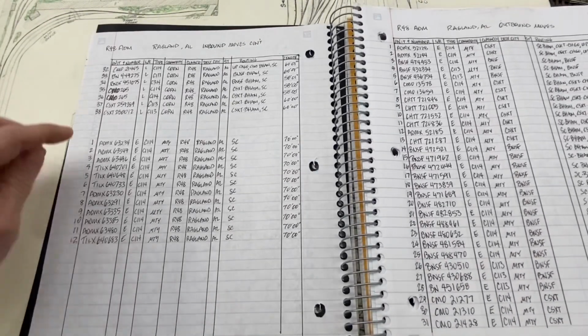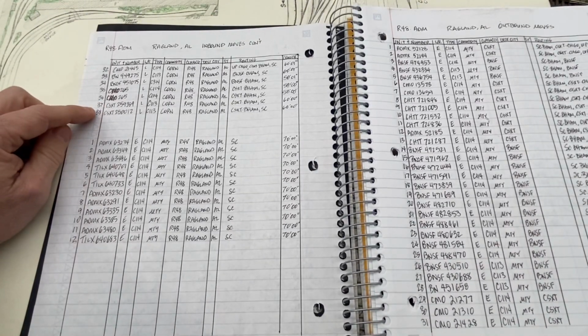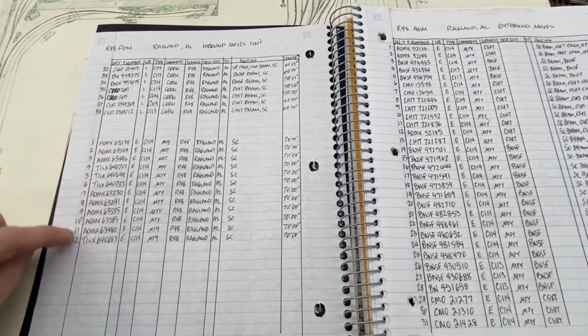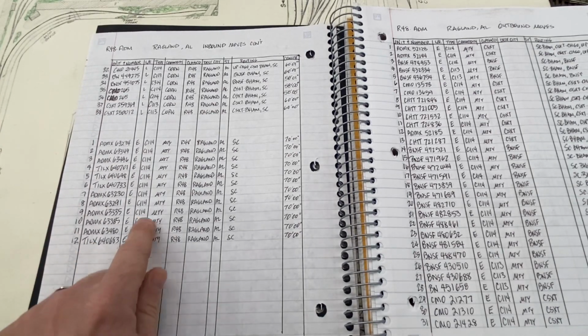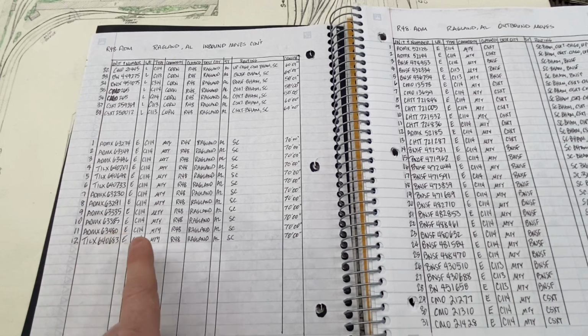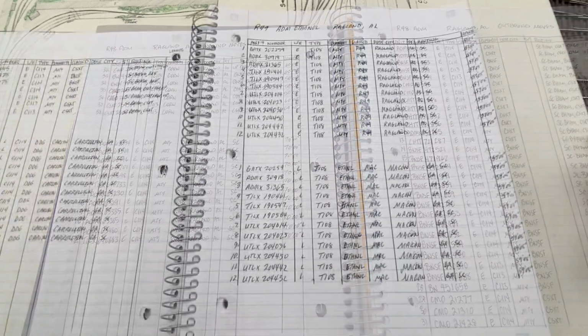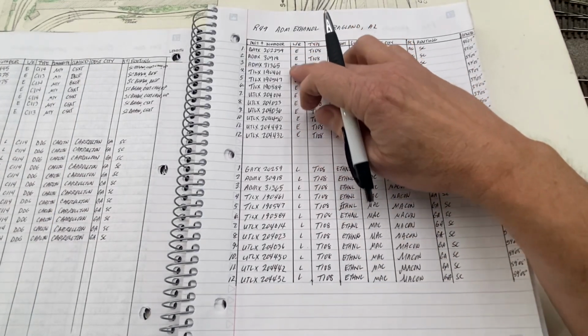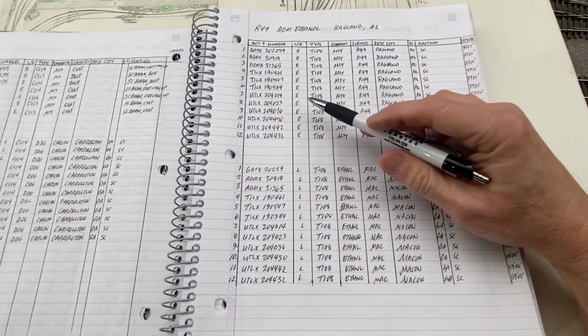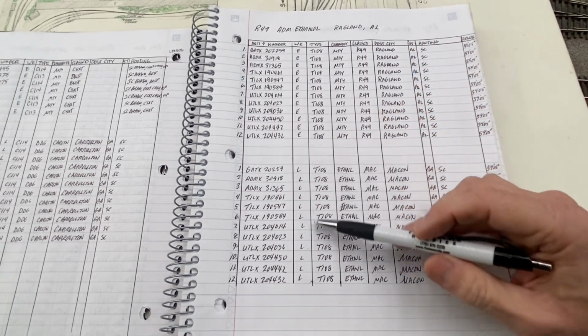So I've got enough cars to take care of the corn, 38 cars. Here's the 12 cars that are the DDG cars, the C114. So I got those taken care of. And here's the 12 ethanol tanks. And I show the information for the empty move and for the loaded move.